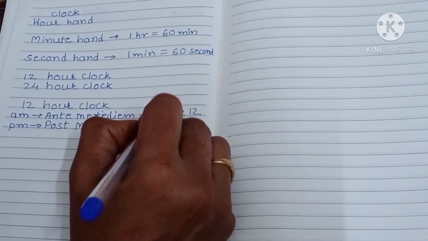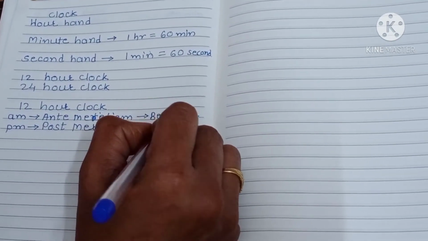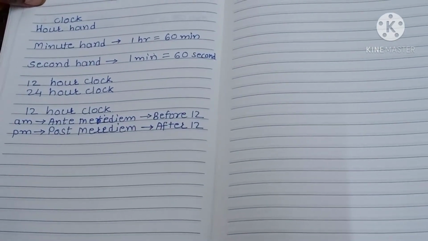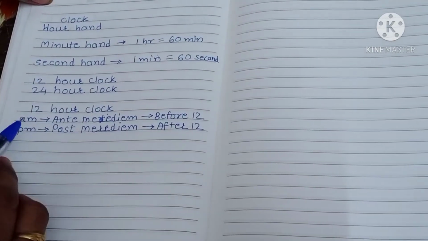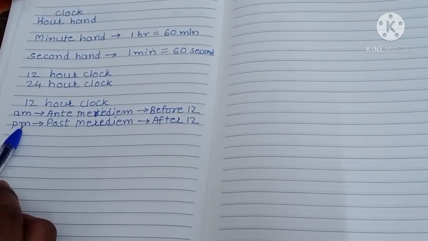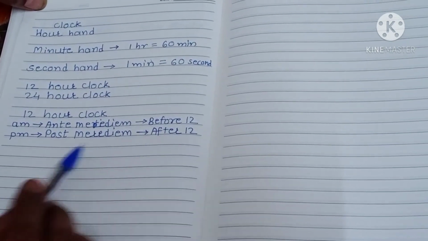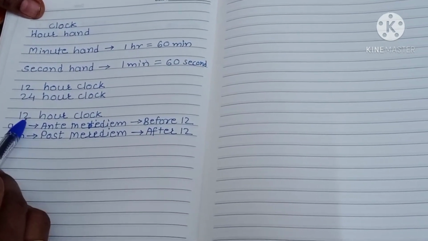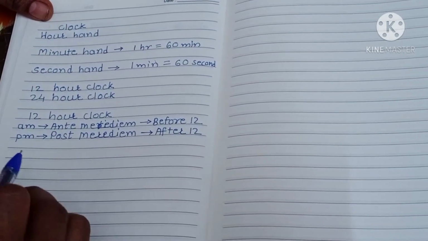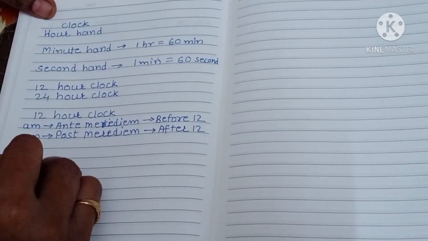It shows the time after 12. This you have to remember. When we write AM, it shows the time before 12, and when we write PM, it shows the time after 12. So this is regarding the 12-hour clock, and generally we use this at our home. Now let's go to the 24-hour clock.